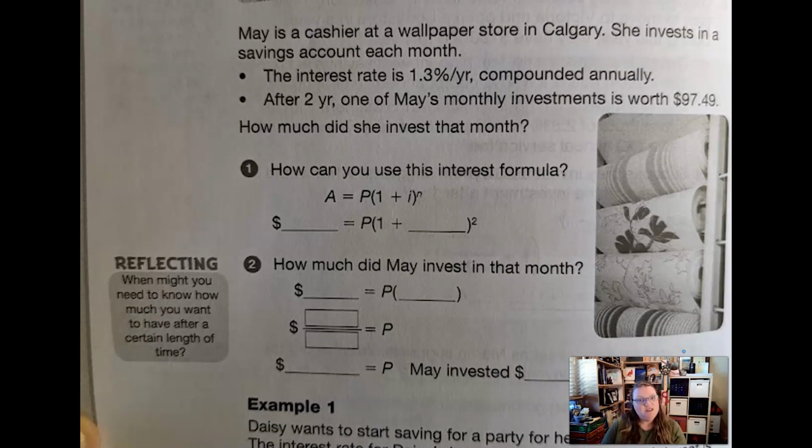All right, the first one here, we've got a cashier at a wallpaper store in Calgary. She invests into a savings account each month. So here's your interest rate, and how many times it's compounded annually. So you know, once a year. After 2 years, one of her monthly investments was worth $97.49. So how much did she invest? This time you know what the investment was worth. So you've got that part of your equation, the amount, but you don't know what she started with. So you don't know your principal. So you're trying to solve for P.